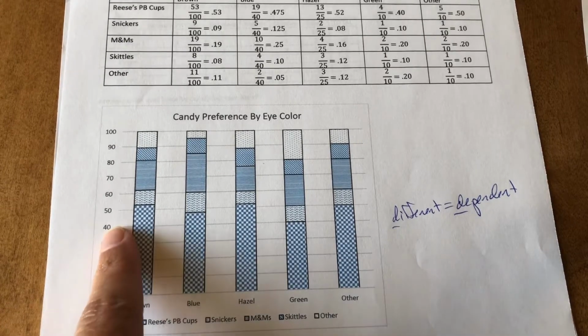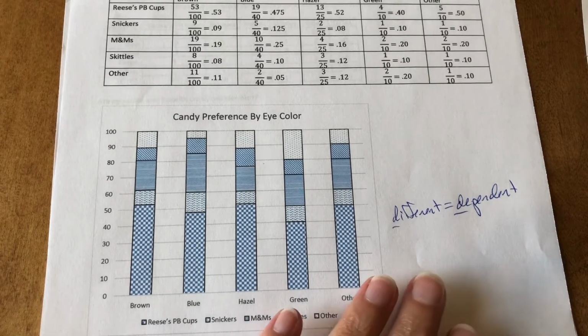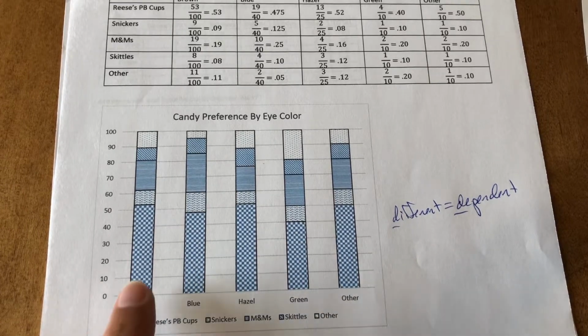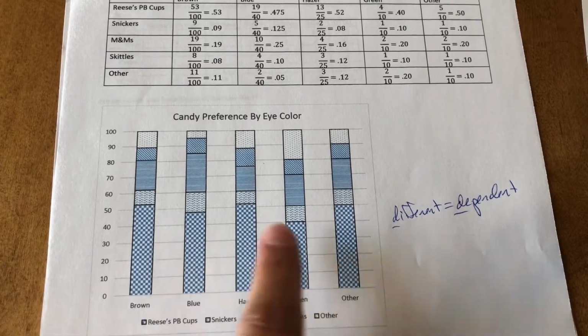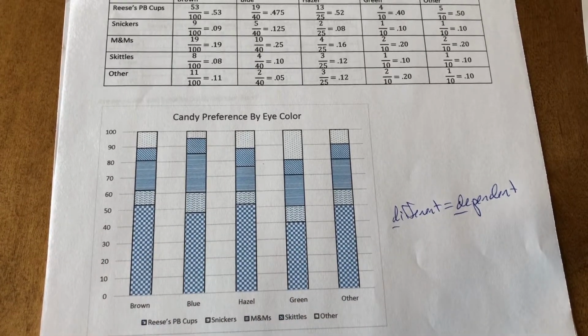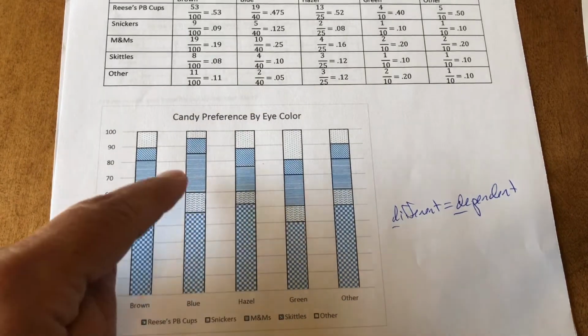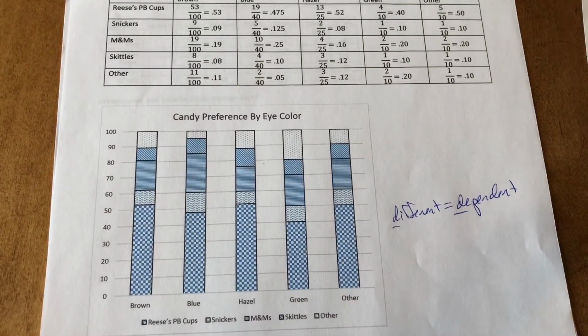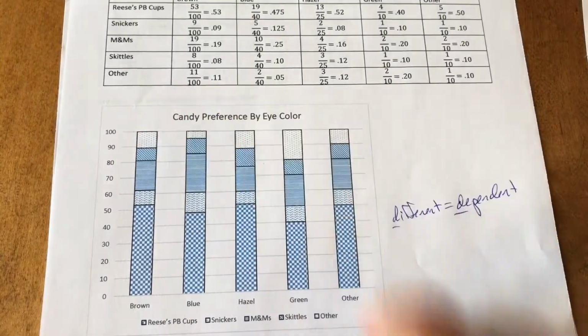So if they're dependent because the distributions are different, it means there is a relationship, there is an association between eye color and candy preference, okay? So after you make that statement, then we just have to talk a little bit about the data. Well, I'm going to say something about Reese's Peanut Butter Cup. Reese's Peanut Butter Cups are clearly the most popular for each eye color, okay, without a doubt. Blue-eyed people prefer M&M's more than hazel-eyed people, definitely, okay? People with green eyes prefer other types of candy compared to people with all the other different eye colors, okay?